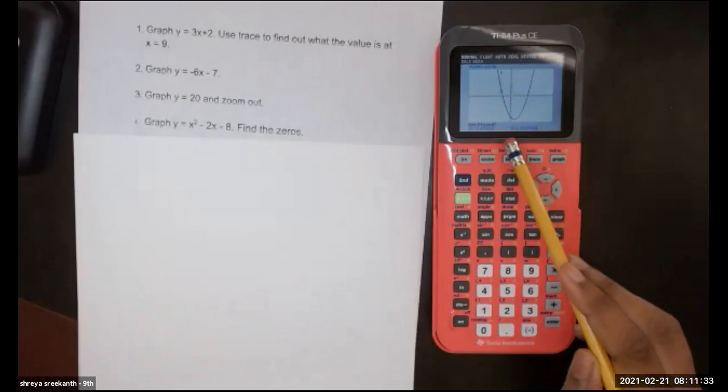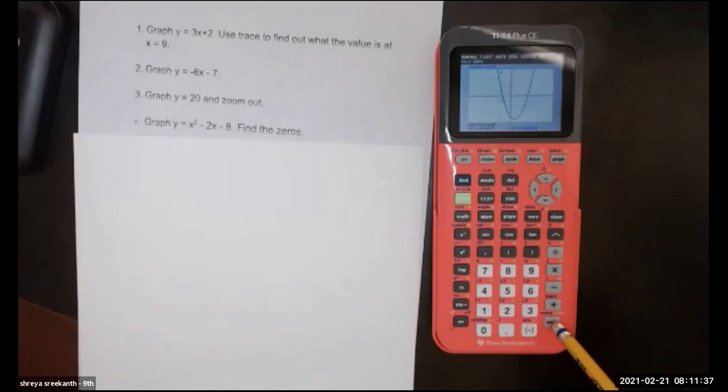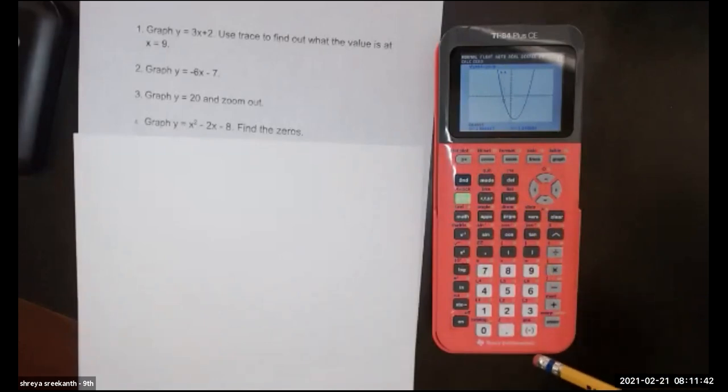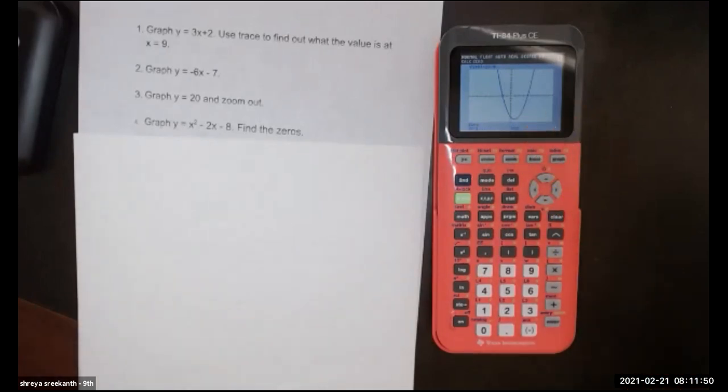And now it asks you for the right bound. So go anywhere to the right of the 0 and press enter. And now it says guess, so that when you press enter now, it's going to tell you what the 0 is. So just press enter, and it tells you that the 0 is at -2, 0.